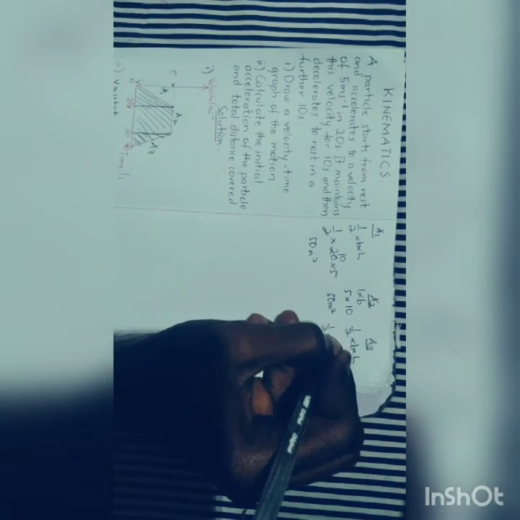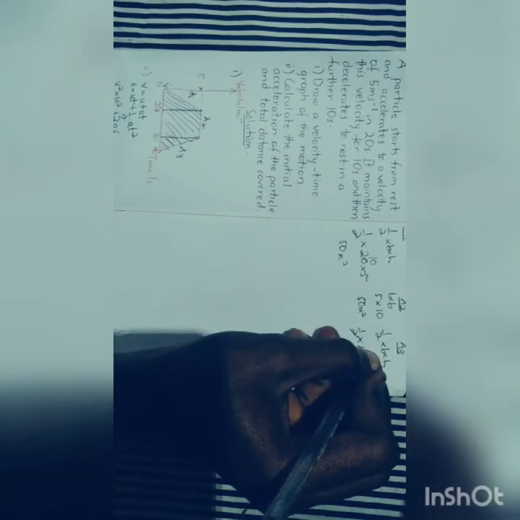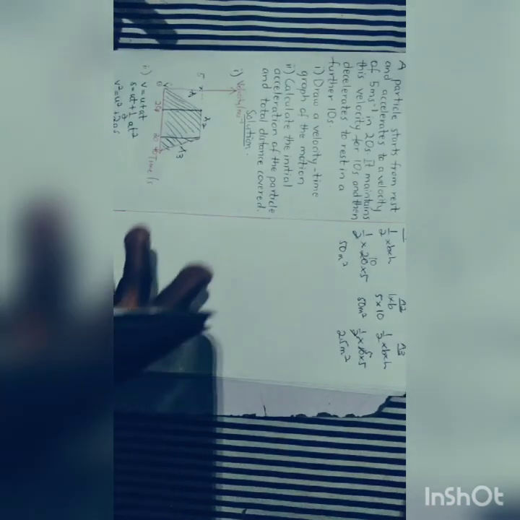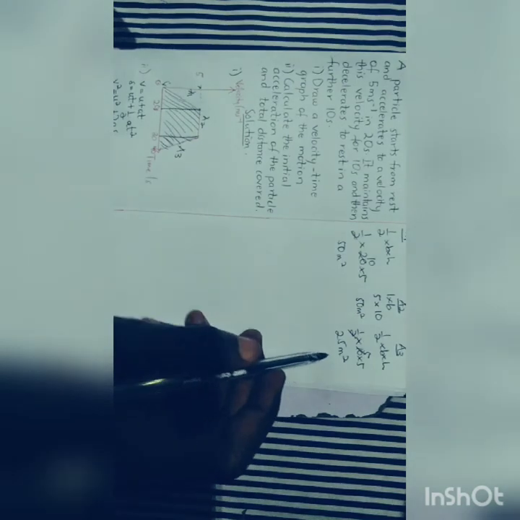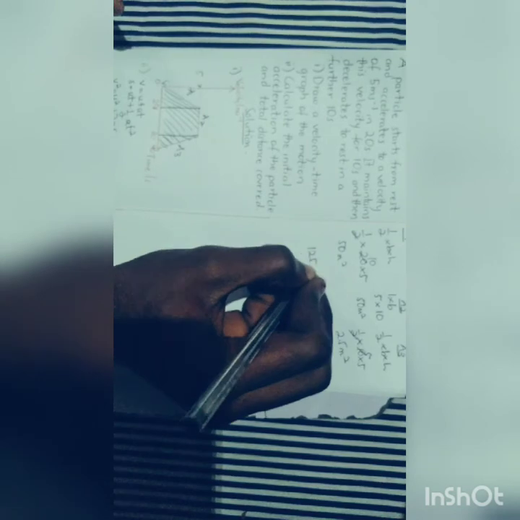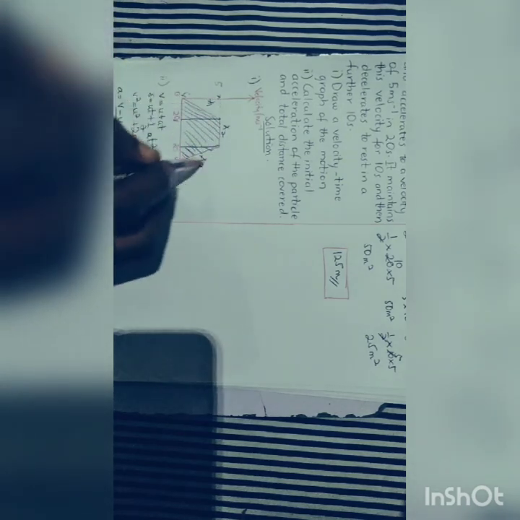We get half multiplied by the base. The base is 10 and the height is 5. So we get 25 meters squared. Now adding these three, 50, 50 and 25, we get the total distance covered to be 125 meters. We exclude the square. This will be the total distance covered. And remember, the total distance covered is always the area under the graph.